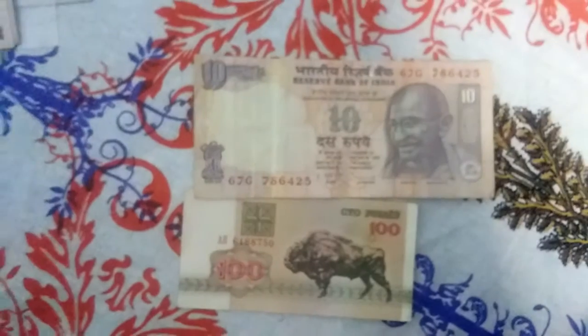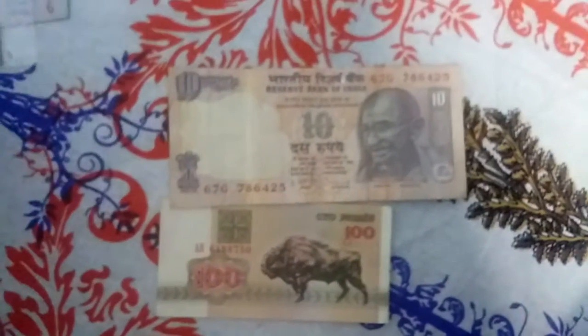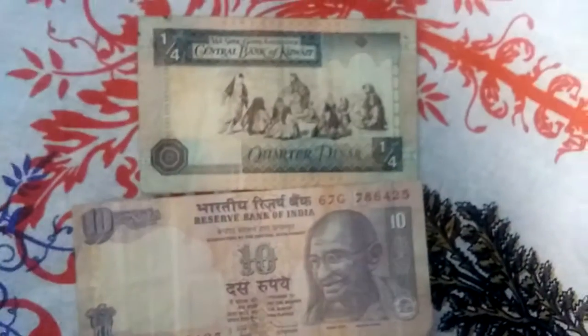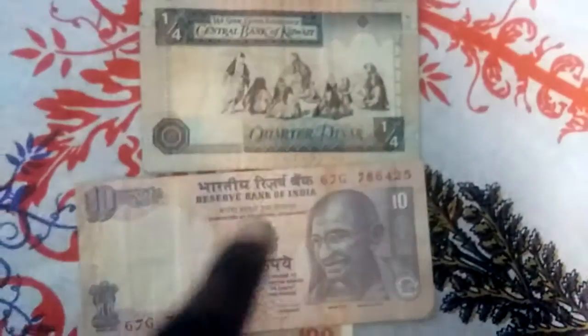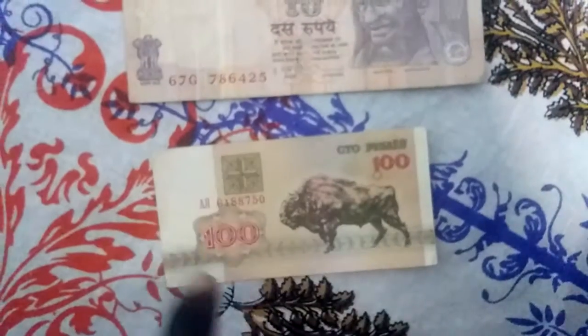banknotes. As you can see, certain banknotes have the name of the country. This is the banknote of my own country, India, and if you can see it somewhere, Kuwait. It's Kuwait. You can see it clearly. It has the name of the country in it. But certain banknotes don't have it. In no way can you find the word Belarus. There might be in its own native language.